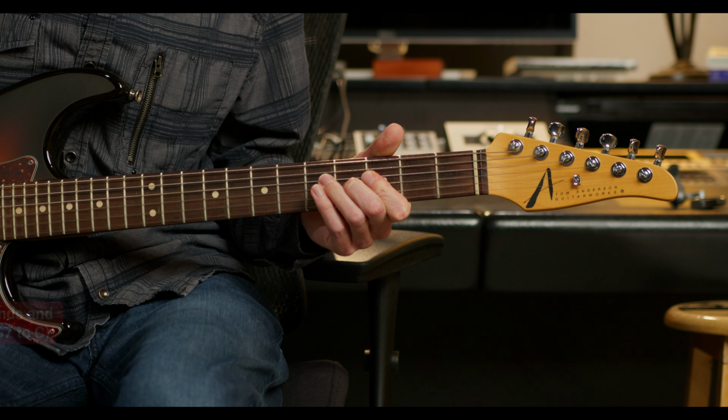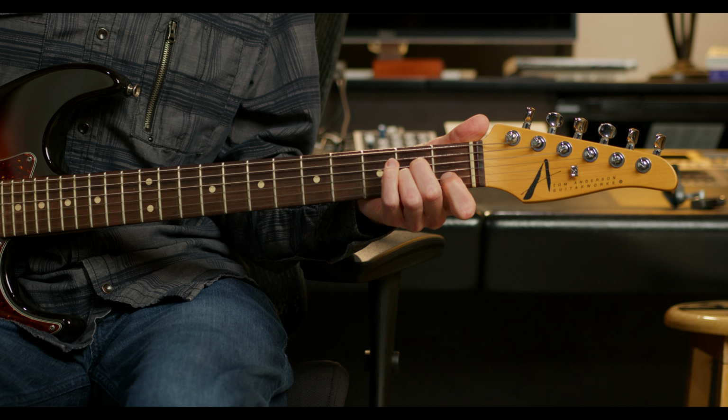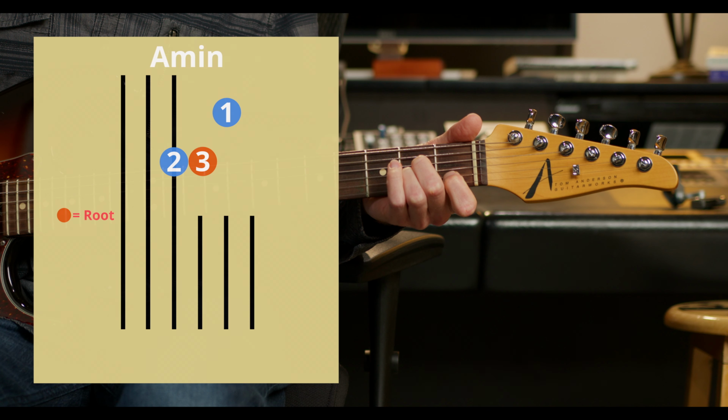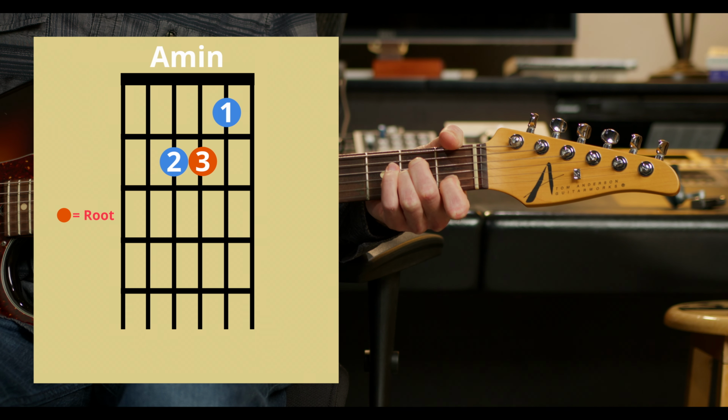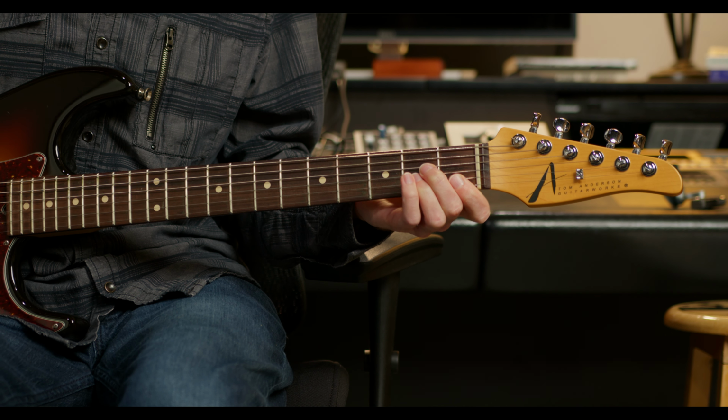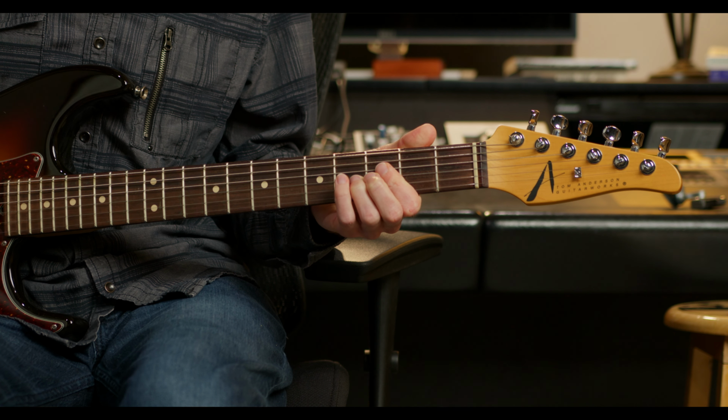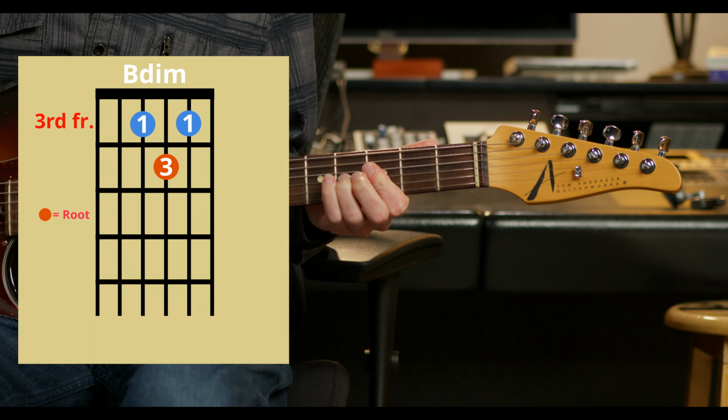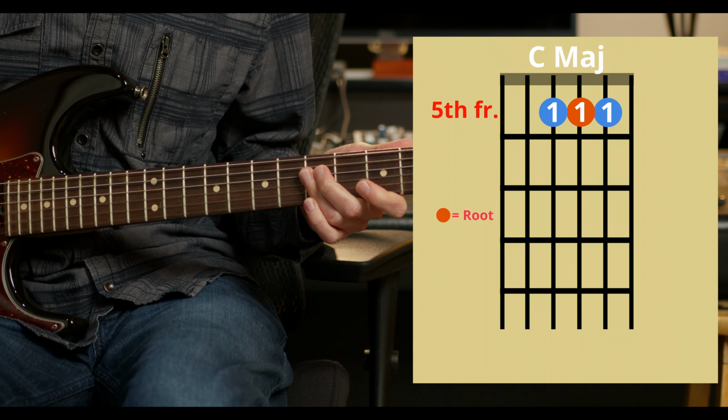B diminished. Let's go looking for A minor. Well, I had this Melba-ish shape. Boom, it's right there. I've got A minor up to B diminished, back to C. So then could I go D minor?